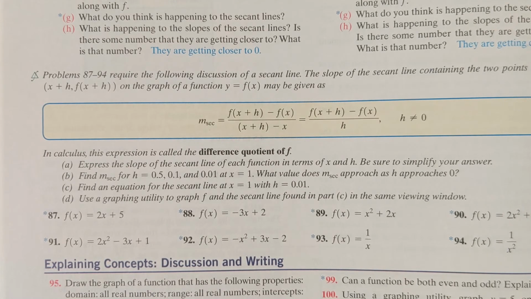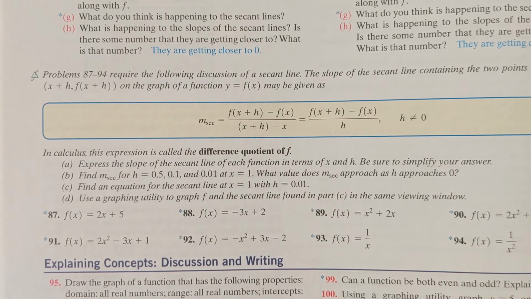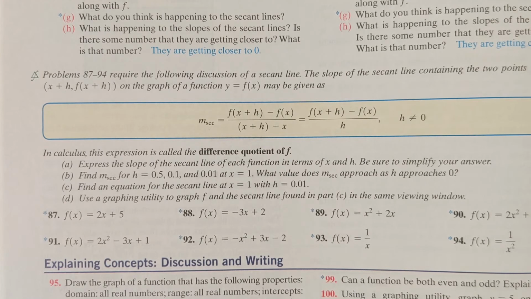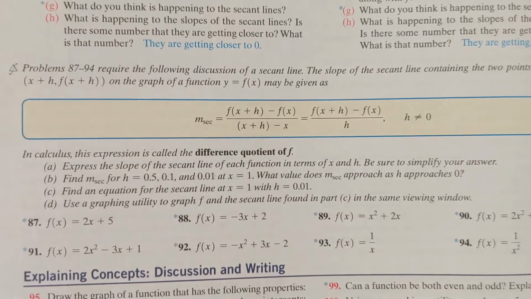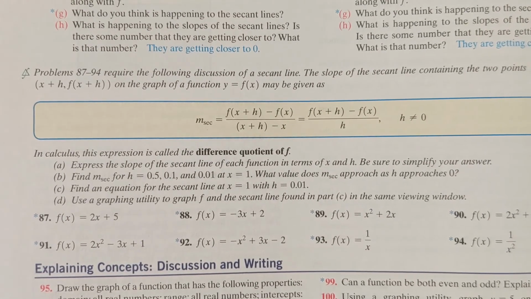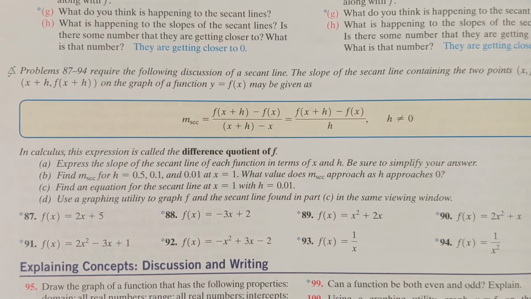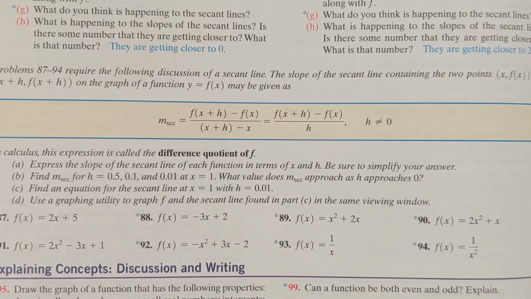Okay. Part B, we're going to find m subsecant for h equals 0.5, 0.1, and 0.01 at x equals 1. What value does m subsecant approach as h approaches 0? Part C, find an equation for the secant line at x equals 1 with h equal to 0.01. And part D, we'll use the graphing utility. I'm going to skip part D, but we'll do parts A through C for problem 90.